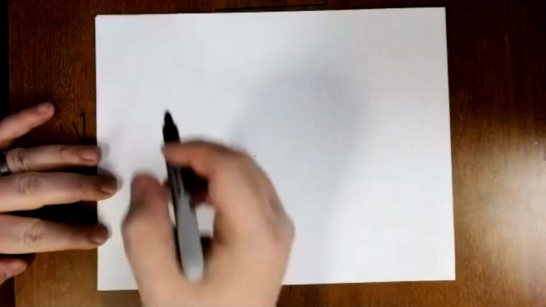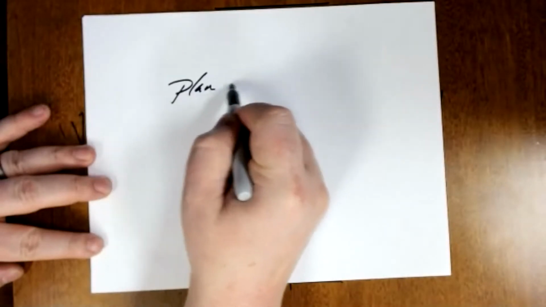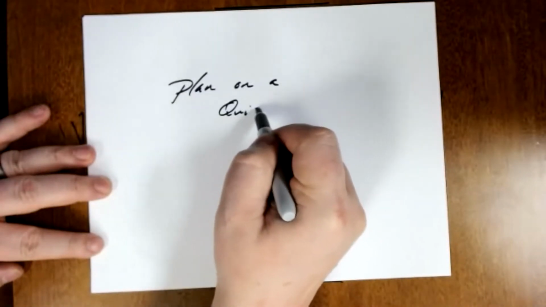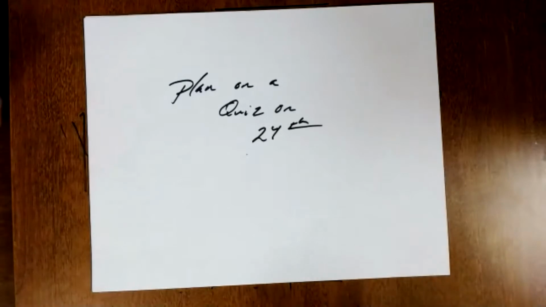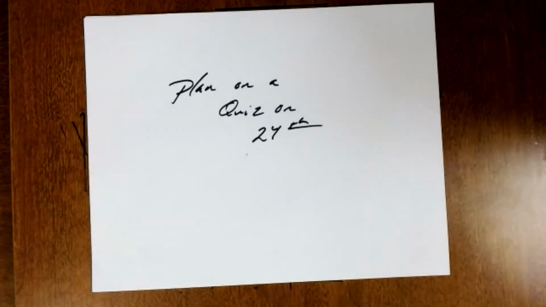All right, so let's plan on a quiz on the 24th. That being said, ladies and gentlemen, I do believe we are done. I will send out the homework assignment for you. It won't be that big because it's only going to be on half and double angles. I'll send that out to you via email. The homework would be due tomorrow. It'll be small, just some practice problems.